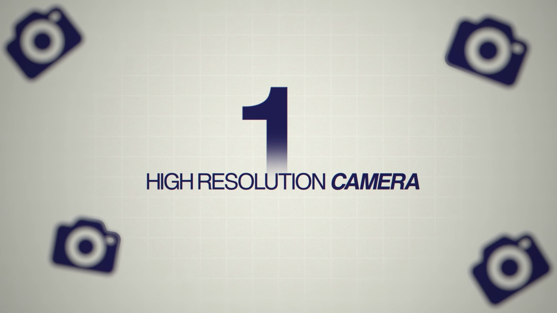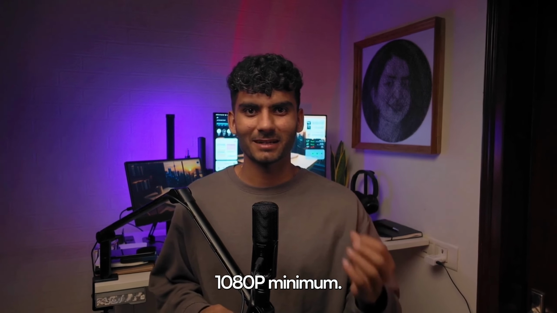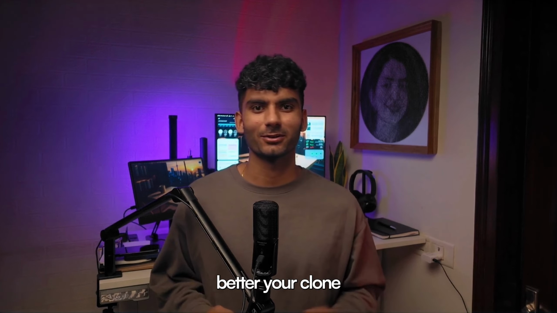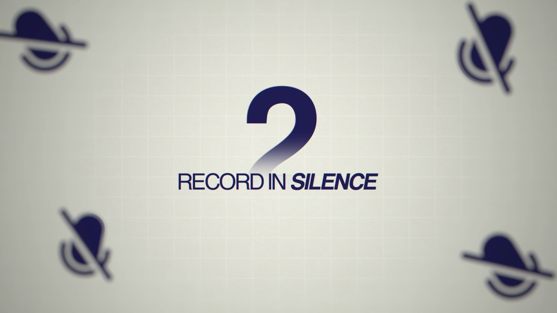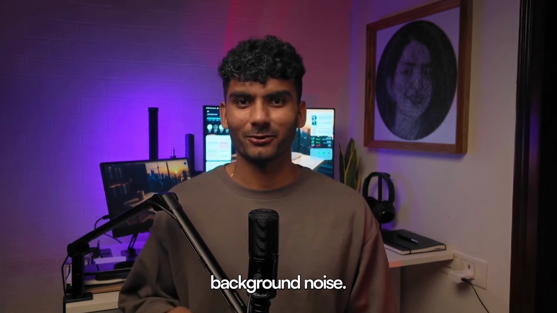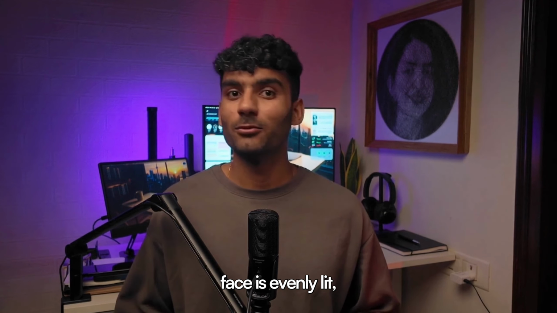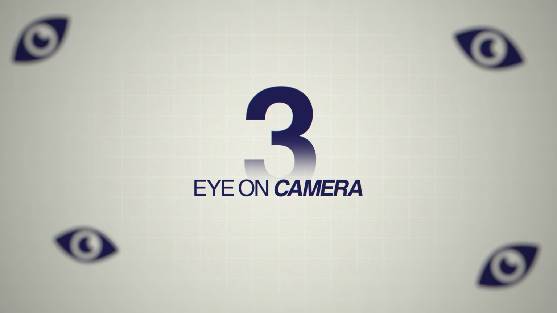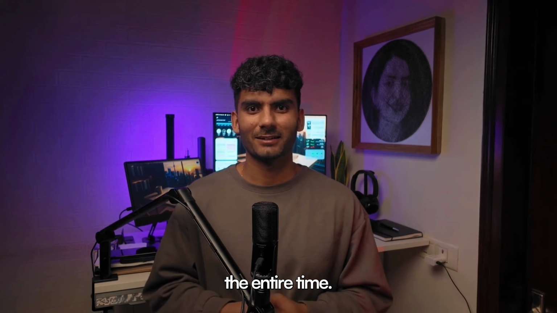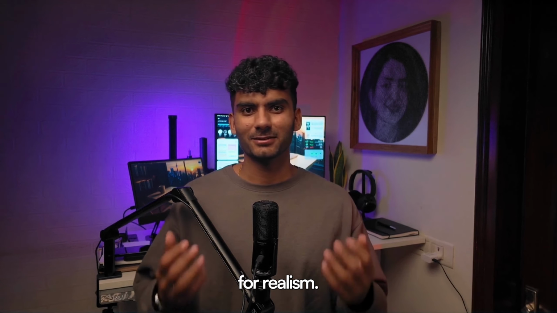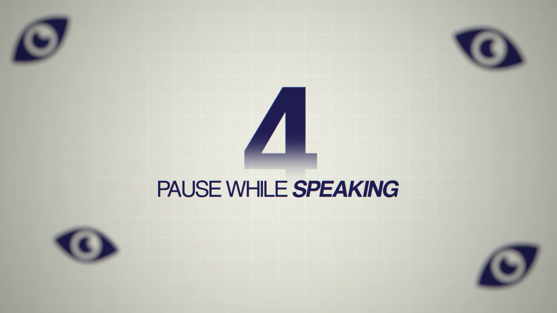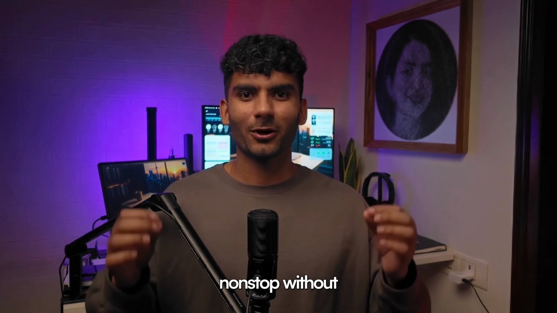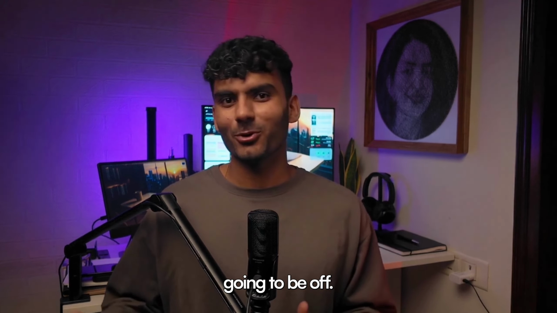First, use a high resolution camera. You want 1080p minimum. The better the quality, the better your clone is going to be. Second, record in a well-lit, quiet environment. So minimize background noise, make sure your face is evenly lit, no harsh shadows or overexposure on your face. Third, directly look into the camera. Maintain eye contact the entire time, as this is the key for realism. Fourth, pause between sentences with your mouth closed, so the AI needs to see your resting face. So if you talk non-stop without closing your mouth, the lip sync is going to be off.